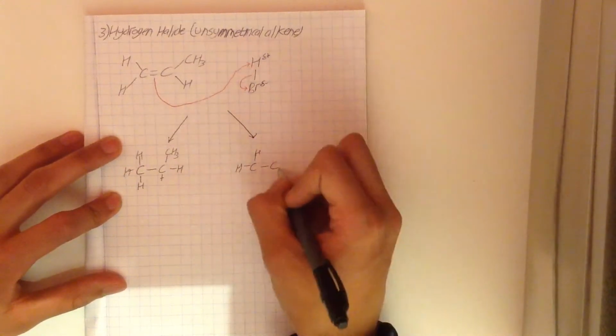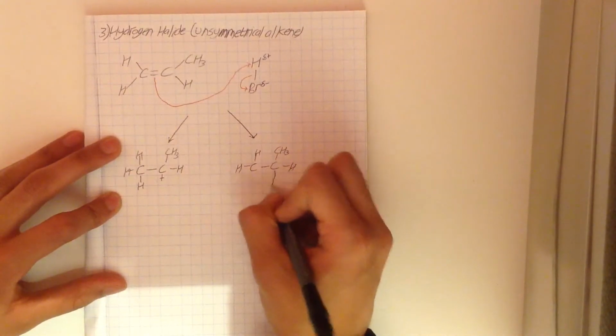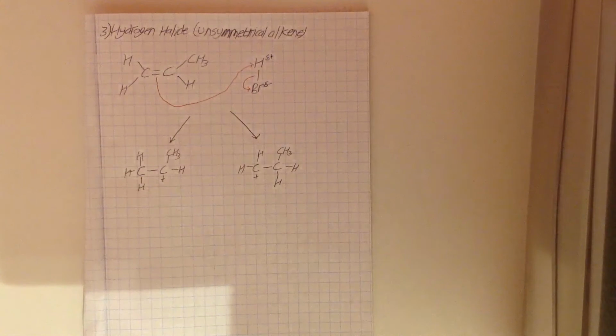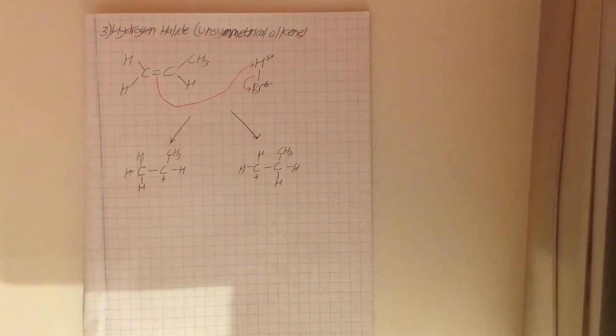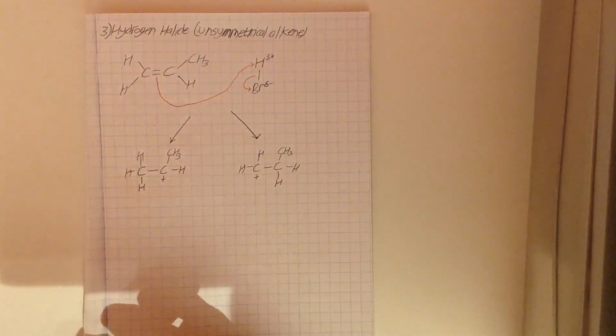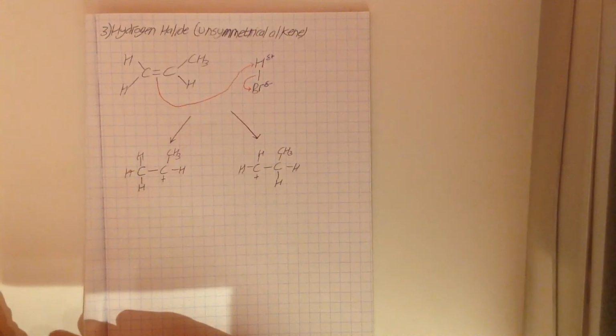If I just quickly draw this molecule, CH3, we could put the H here and the carbocation there. Now, the way this is explained, and in terms of choosing the right one, is by a rule called Markovnikov's rule. Markovnikov's rule states that the hydrogen will attach to the carbon which has the most hydrogens attached to it already.